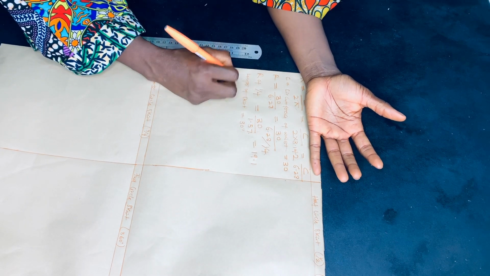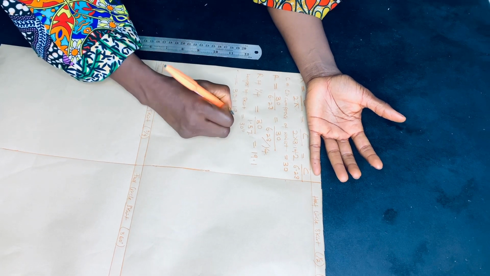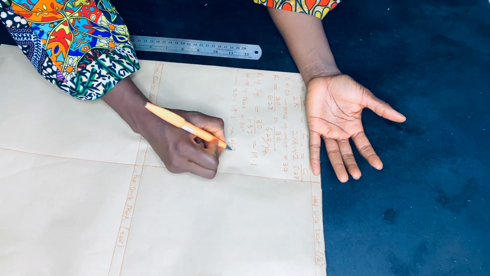So I'm going to have that fabric to fold is equal to 30 plus 19.1. So it's equal to 30 plus 19, which is 49.1.